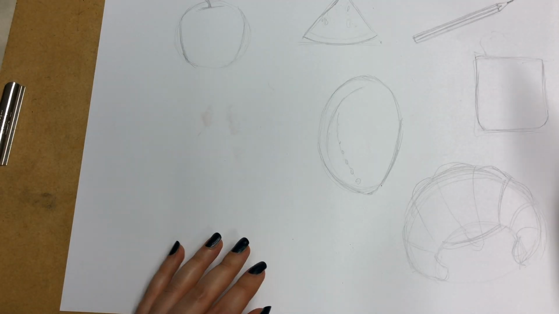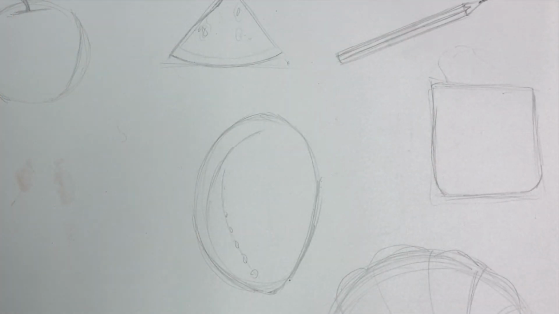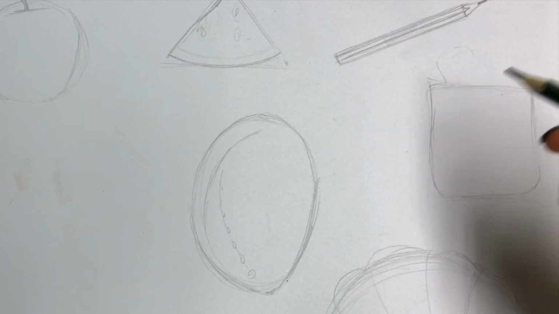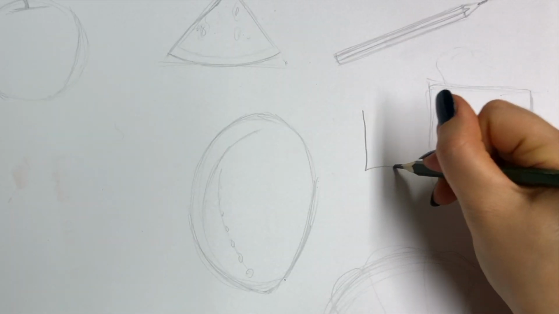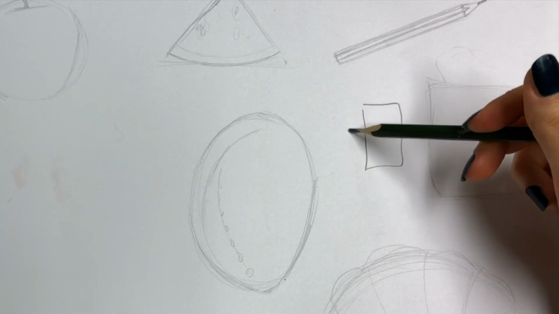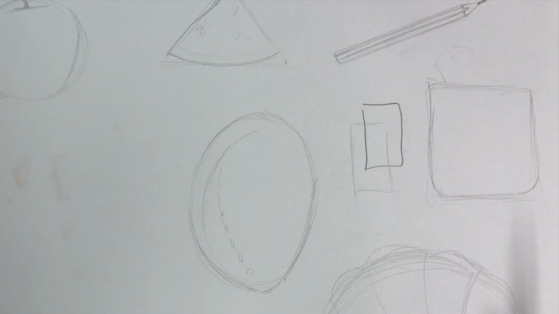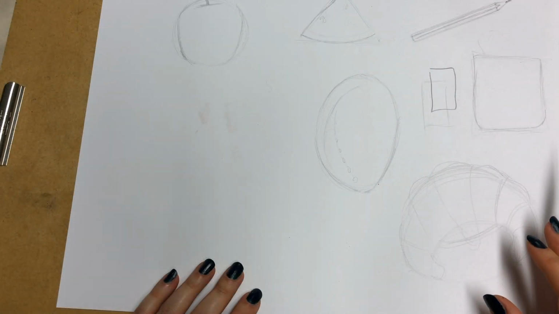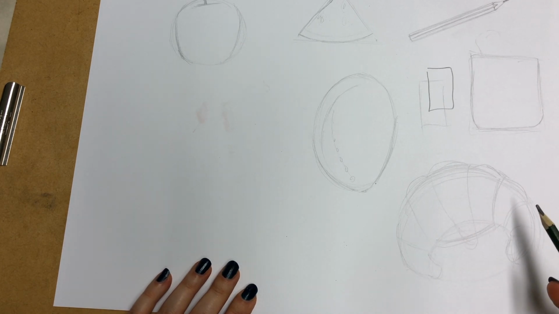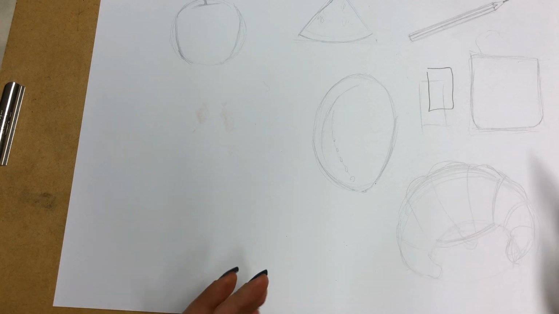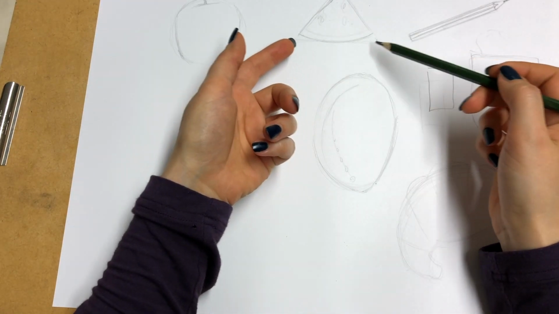And have you noticed that when I've been drawing so far, I've been using a very light hand. So instead of making lines like this, I've been making lines like that, you know, few thin lines. And the reason for that is when you are sketching things, you will be needing to erase certain things, especially if you're starting with something like that.